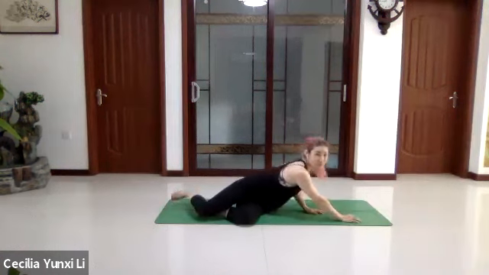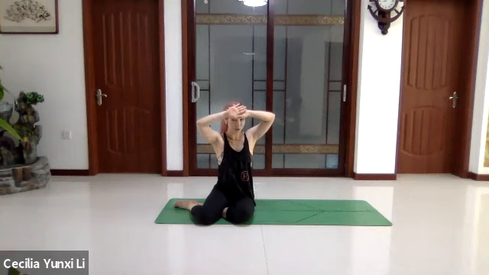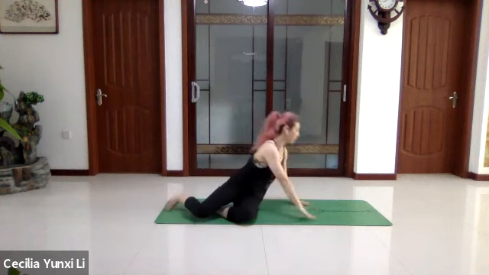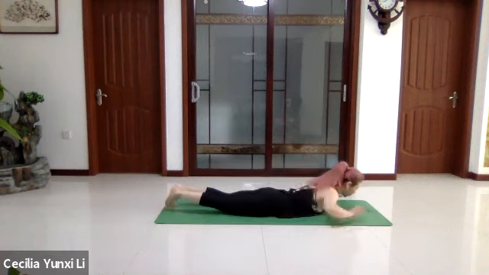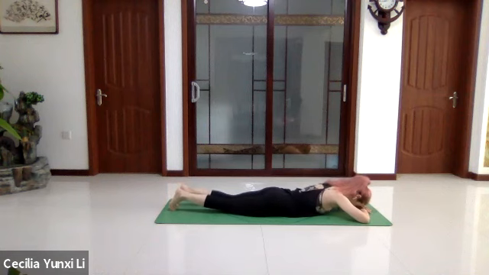When you're ready, let's turn over and lie on our tummy. Place your hands onto your head, so you can cross your hands like this. Place your forehead on your hand.